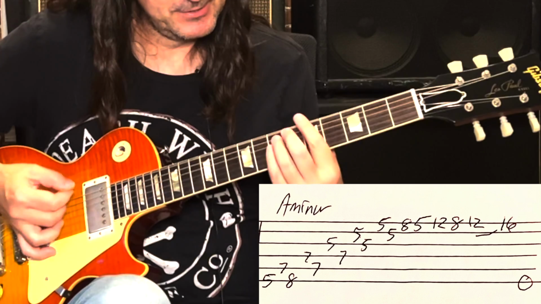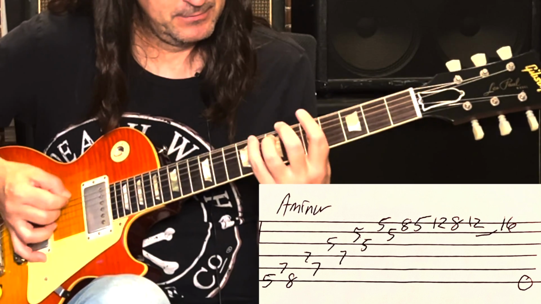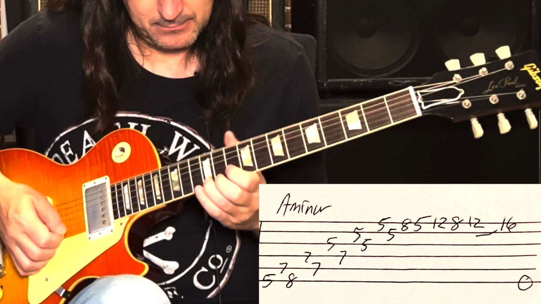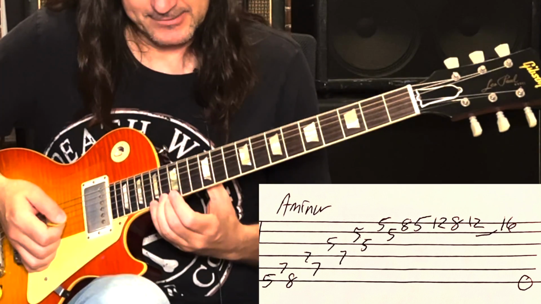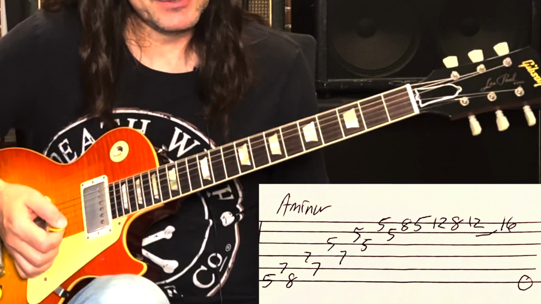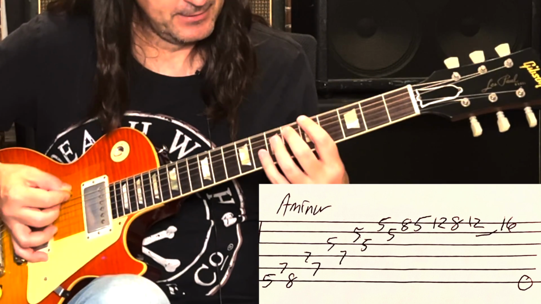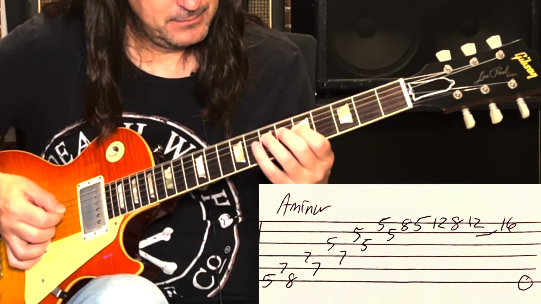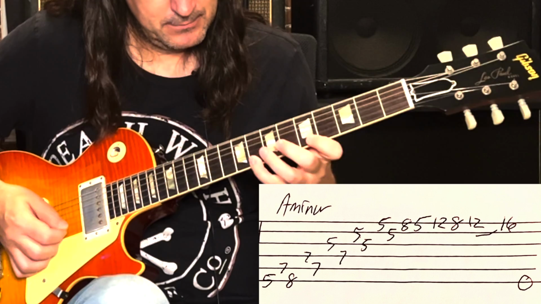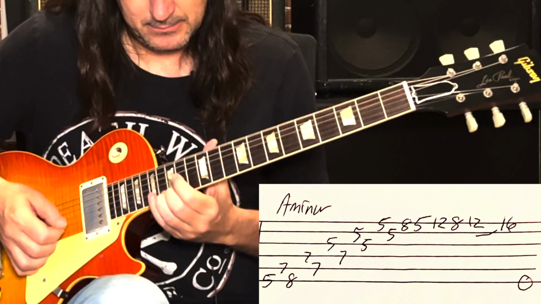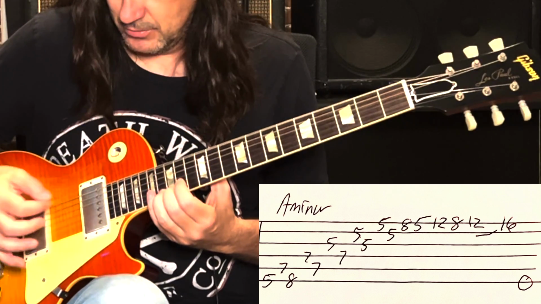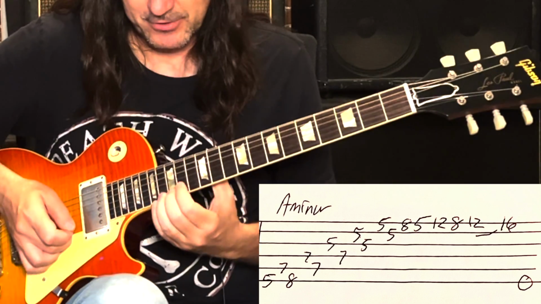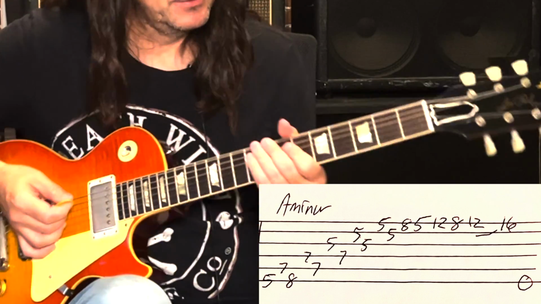So what he does there is he takes this A minor shape and ends up on this G sharp on the 16th fret. So what I'm doing is I'm alternating. And then E. So we're doing an E chord basically. Got that major 3rd up here for the E. So once again.